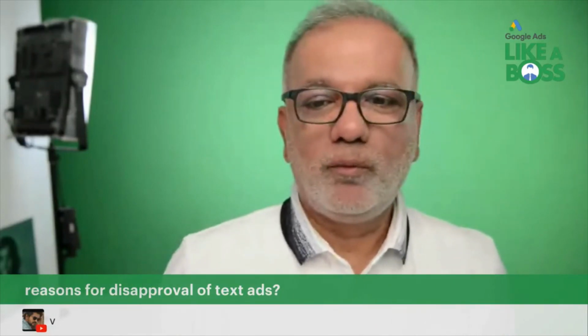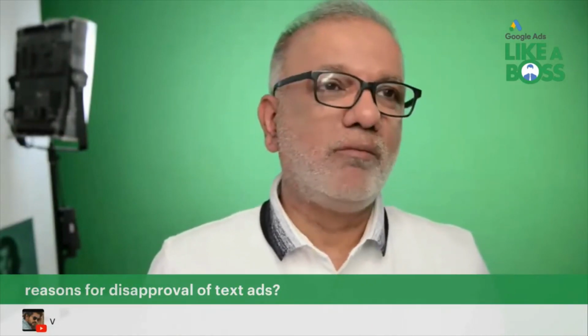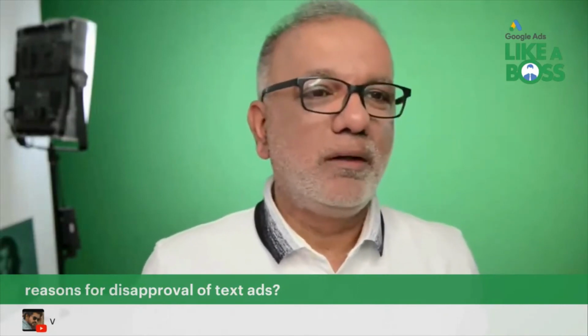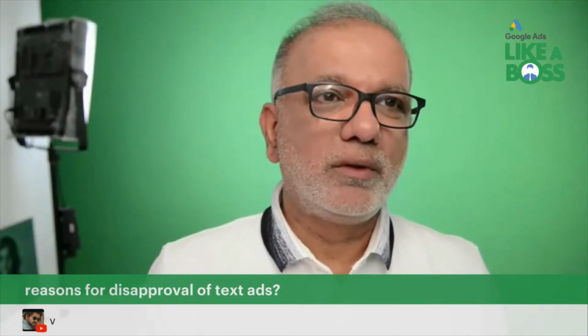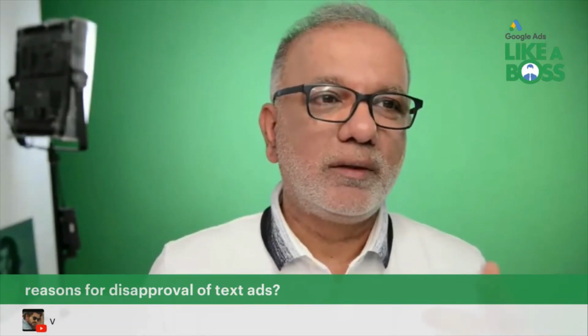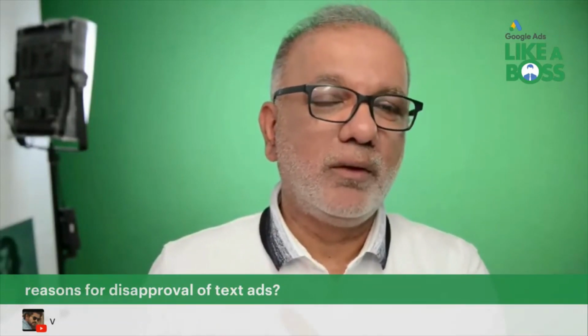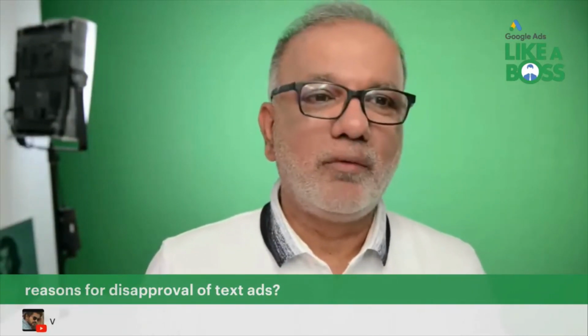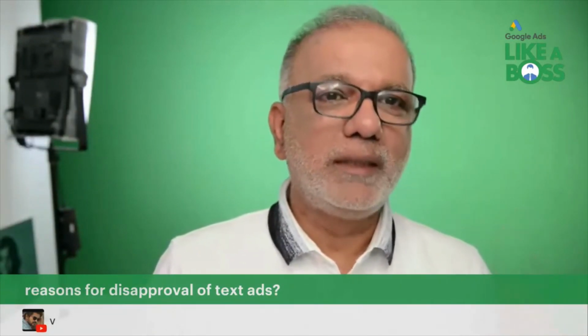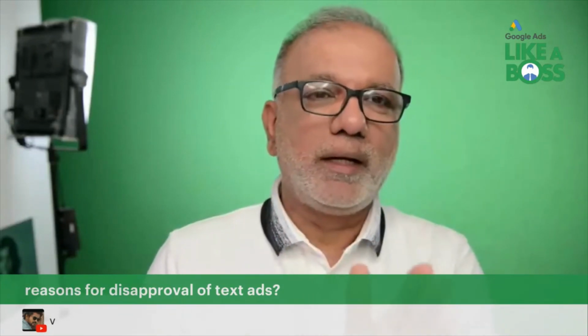page 404 error. Sometimes the website is down, the landing page is not working. So obviously they don't want to show ads for someone to go to a 404 page, although they get the click and they get paid, but that's not the point for them. They want to send somebody from the right ad to the right place.